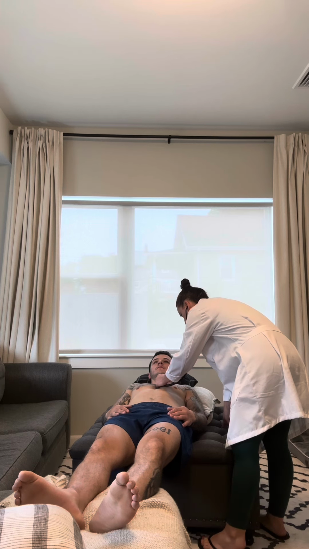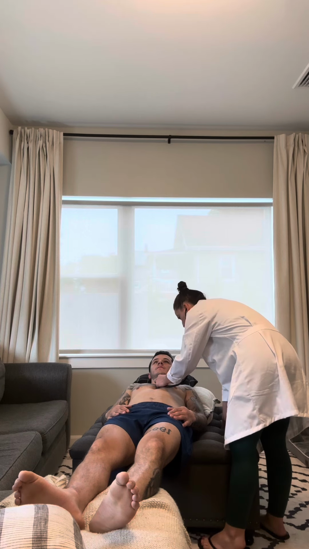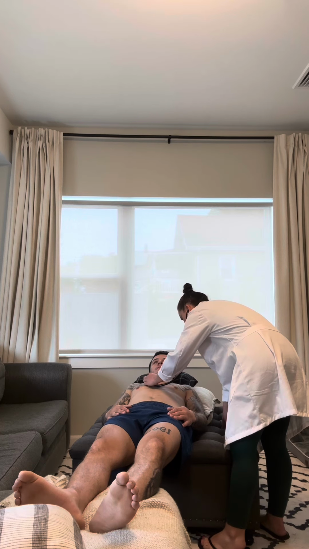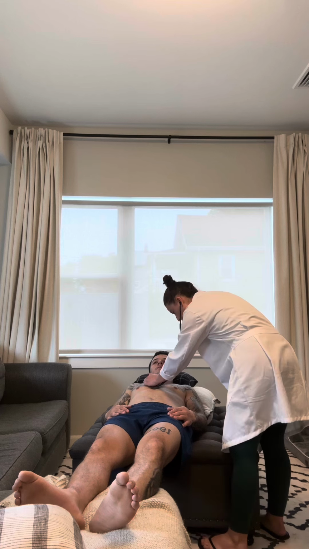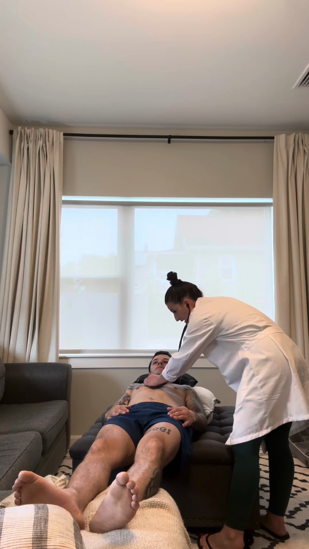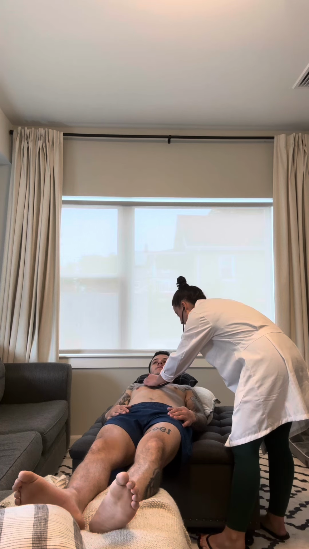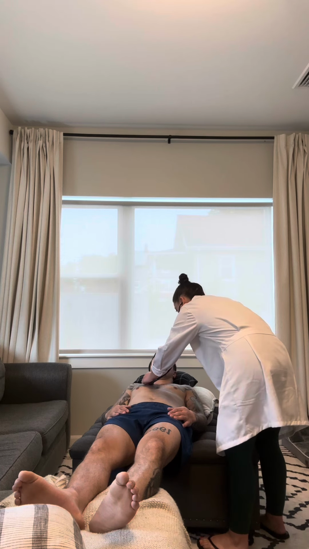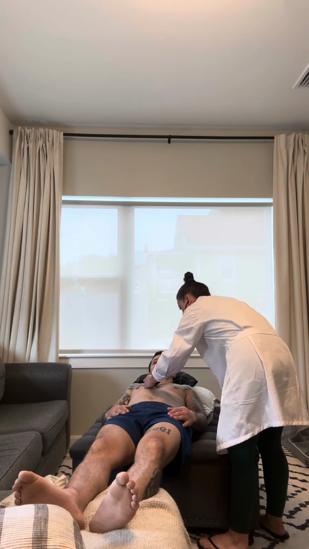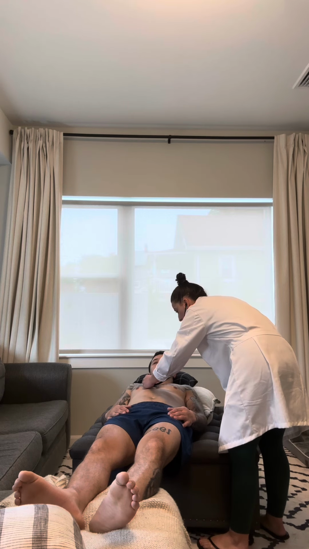Good. Then I'm moving on to the left side of him at the second intercostal space. Good, I hear his pulmonic valve, and I also hear S2. I don't hear any S3 or S4 sounds, gallops, clicks, murmurs. So then I'm going to move on to palpating Erb's point, which is at his third intercostal space.